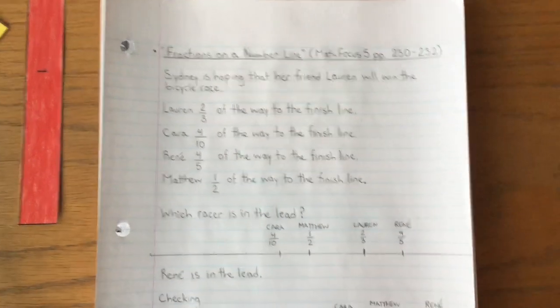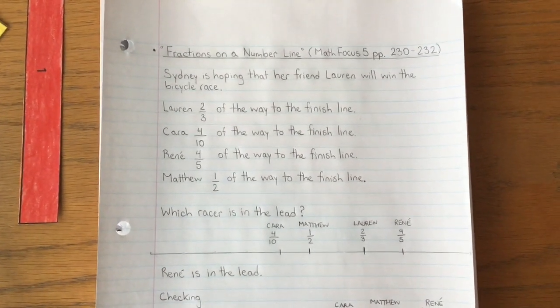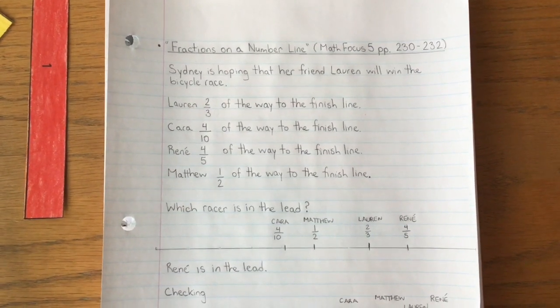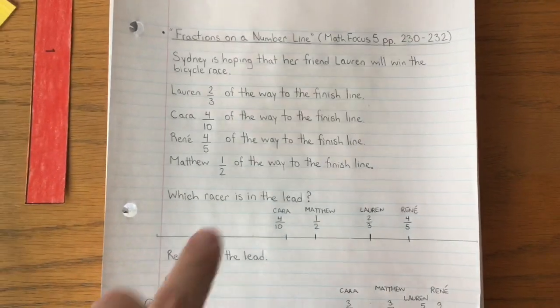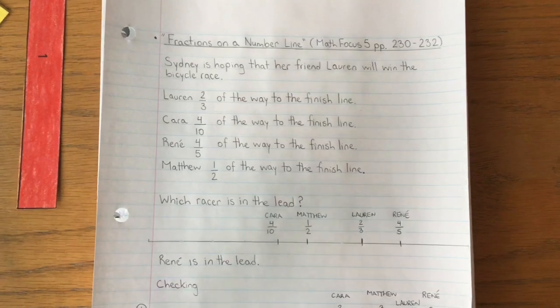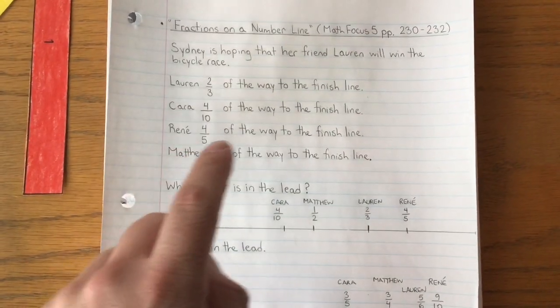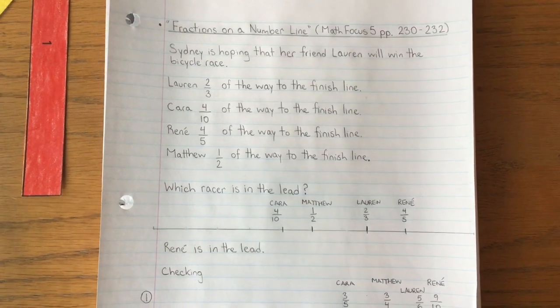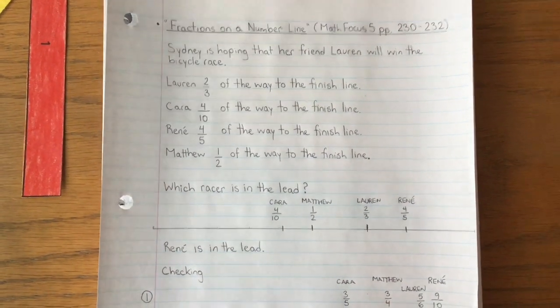Okay? So the question asks, Sydney is hoping that her friend Lauren will win the bicycle race. Lauren is 2/3 the way to the finish line. Kara is 4/10 the way to the finish line. And Renee is 4/5 the way to the finish line. And Matthew is halfway to the finish line. So first we need to define what the racetrack is.